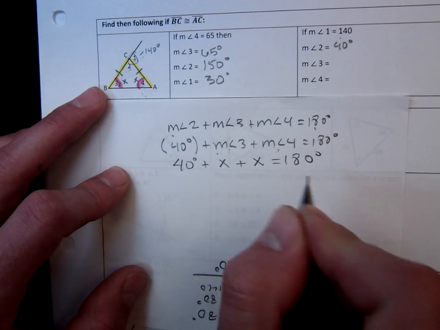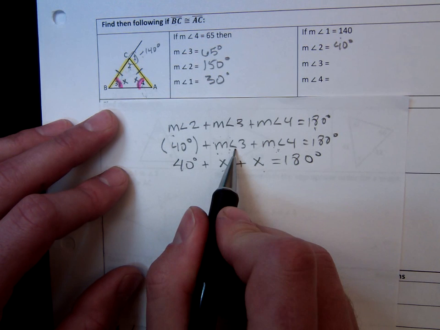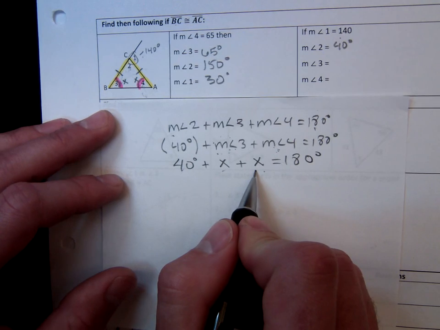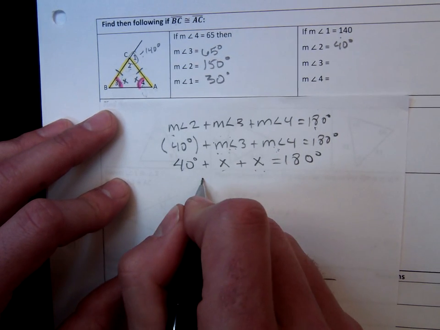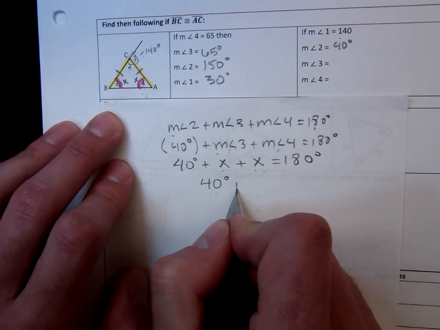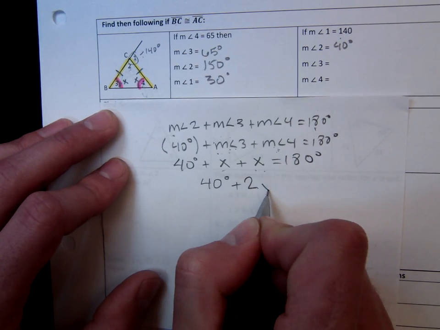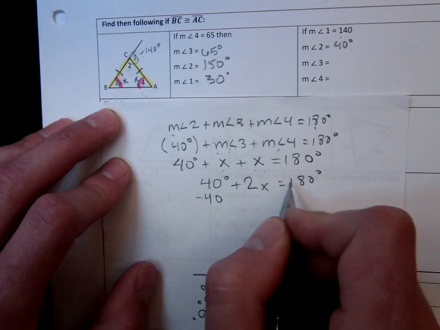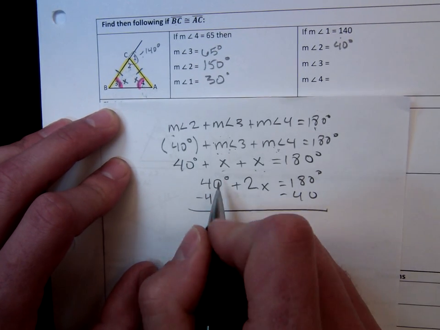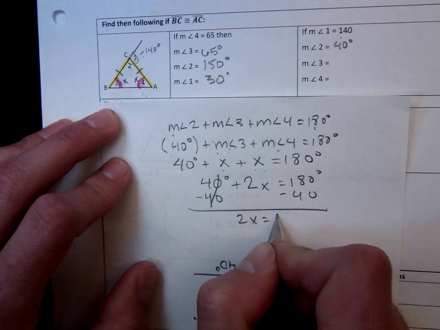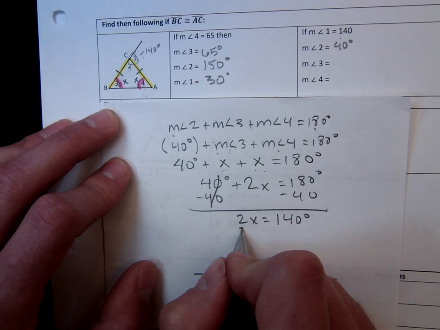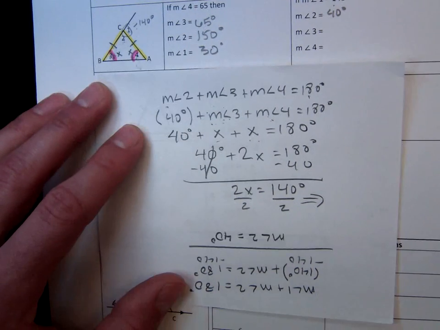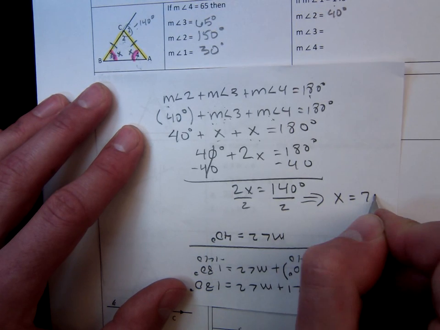So if I find out what x equals, then I'll know what the measure of angle 3 is. It's equal to x, and the measure of angle 4 is also equal to x. Now, if I combine like terms, I get 40 plus 2x is equal to 180 degrees. Subtract 40 from both sides. Cancels, and we get 2x is equal to 140 degrees. Divide by 2 on both sides, and we are left with x is equal to 70 degrees.